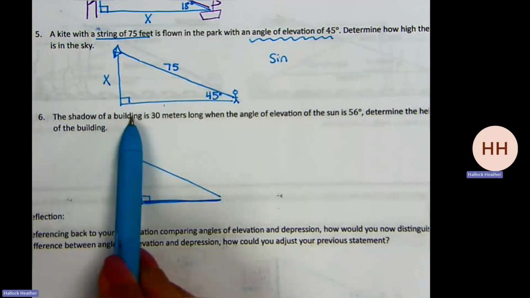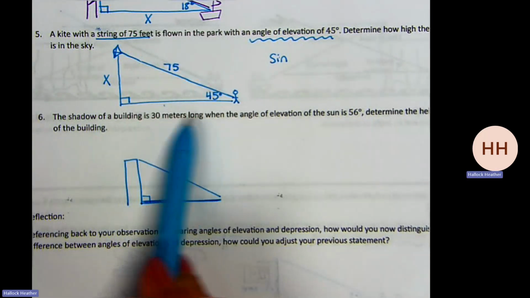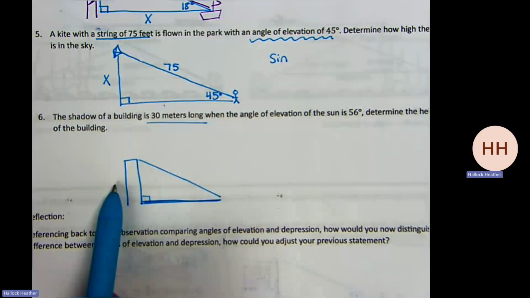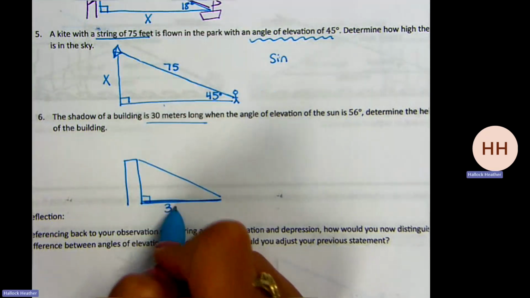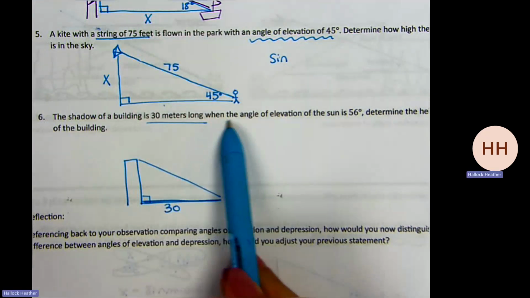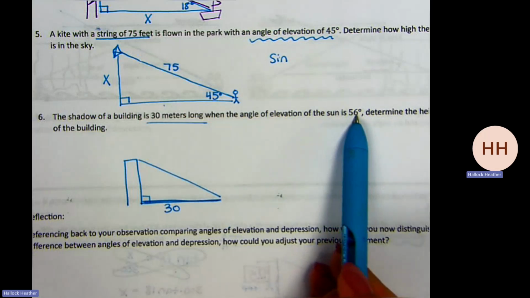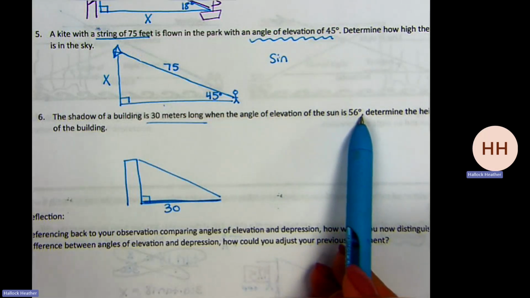It says the shadow of a building is 30 meters long. So is 30 meters going to be the height of the building, the base of the triangle, or the hypotenuse? The base, because it's the shadow. When the angle of elevation of the sun is 56 degrees, where's 56 degrees going to go? Where's all your angles going to go? In the bottom.